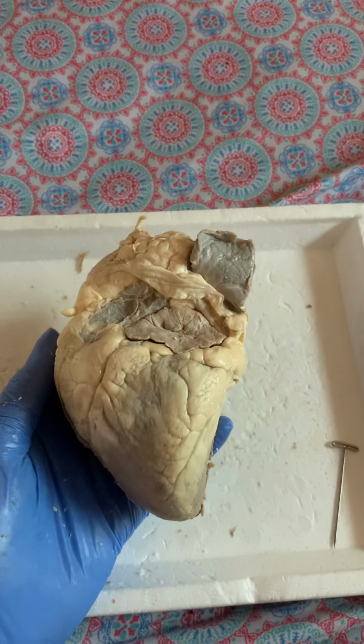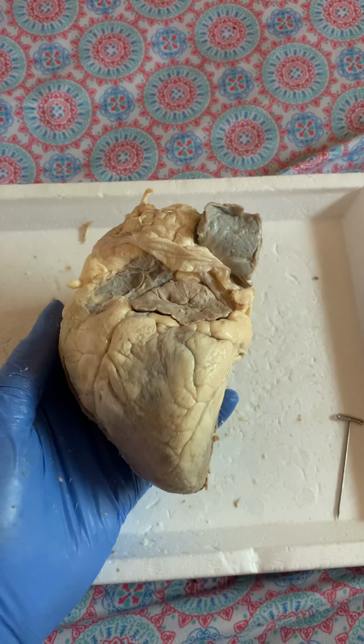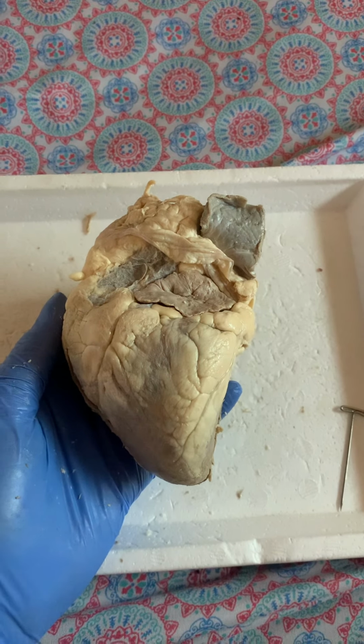In this recording, I will be identifying the structures of the sheep heart. This is the anterior view of the sheep heart. This is the apex. This is the base. This is the right atrium. This is the right ventricle. This is the left atrium. This is the left ventricle.